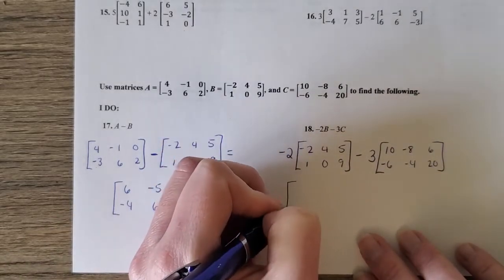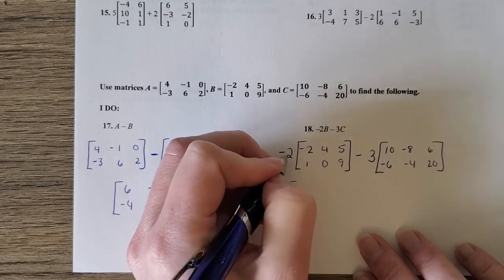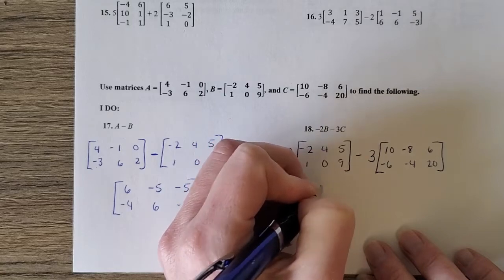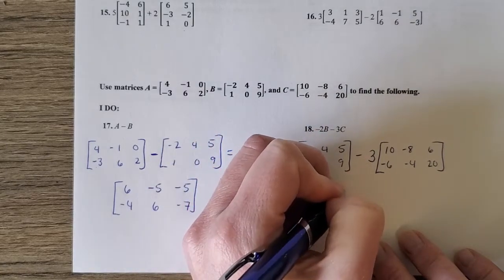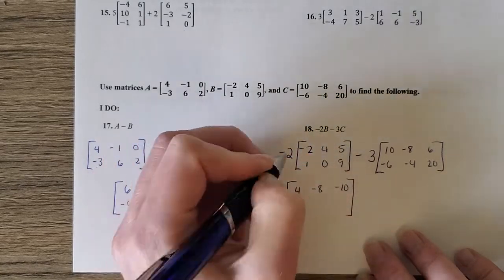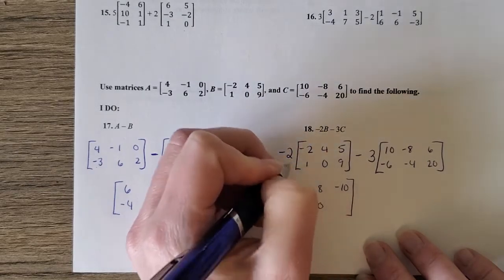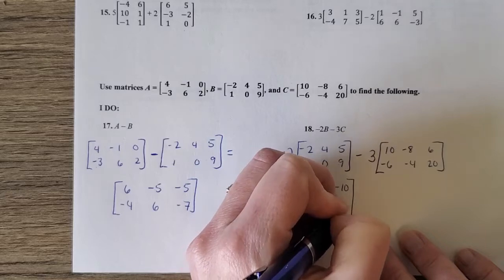So on this one, I'm going to distribute the negative 2, and we get negative 2 times negative 2 is 4. Negative 2 times 4 is negative 8. Negative 2 times 5 is negative 10. Negative 2 times 1 is negative 2. Negative 2 times 0 is 0. Negative 2 times 9 is negative 18.